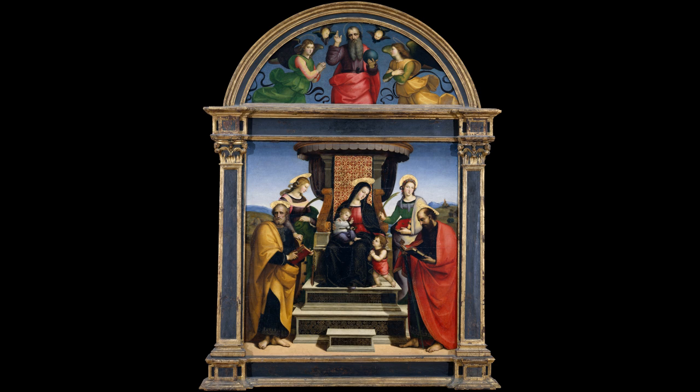The Madonna, depicted with a serene and contemplative expression, holds the Christ child on her lap. Her gaze is directed downwards, symbolizing her humility and devotion. The Christ child, in turn, looks outwards, engaging the viewer with a direct and almost challenging gaze. This interplay of gazes creates a dynamic tension, inviting us to participate in the sacred narrative.